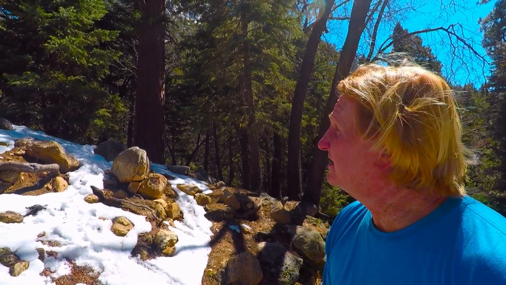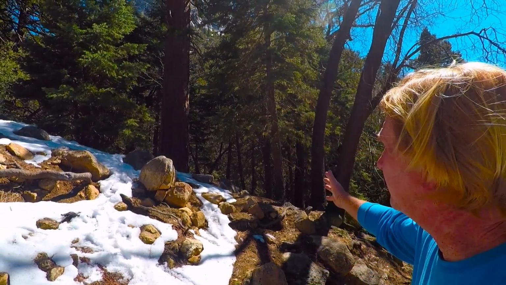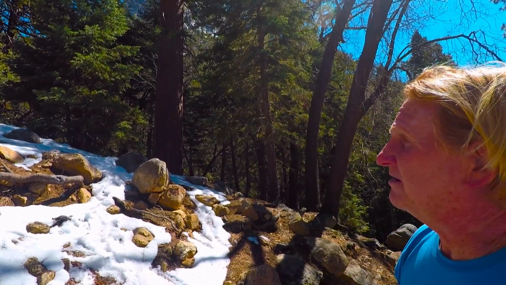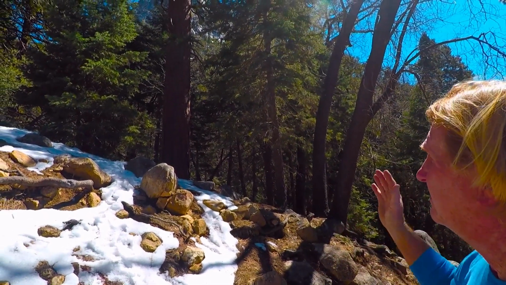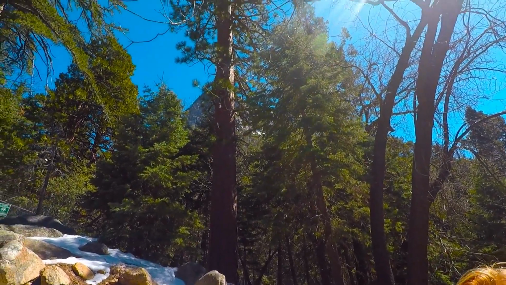Okay, so here we are. This is an alpine forest. One of the things about an alpine forest is snow, and it has snowed just recently. We're going up to the peak of San Jacinto, but right here you can see the trees are so much different. They're bigger and wider and straighter. These are those ponderosa pines.